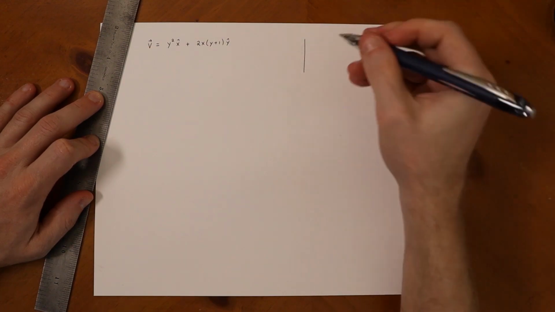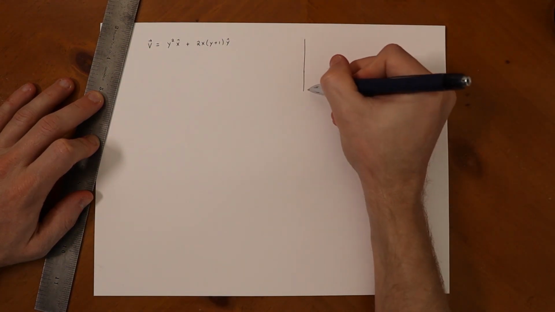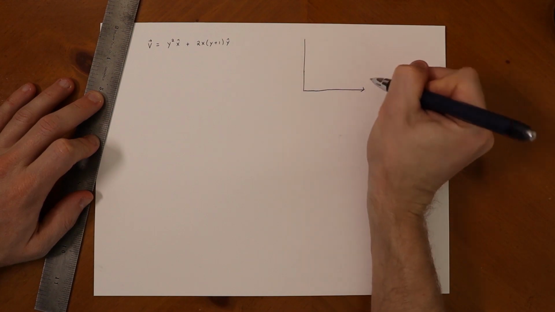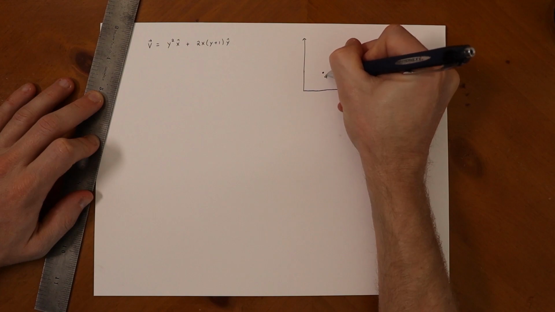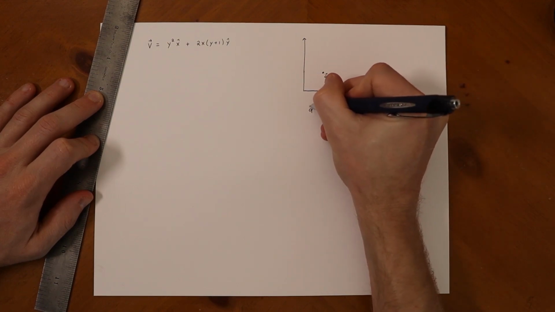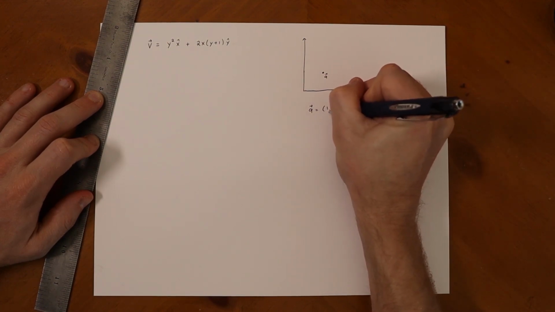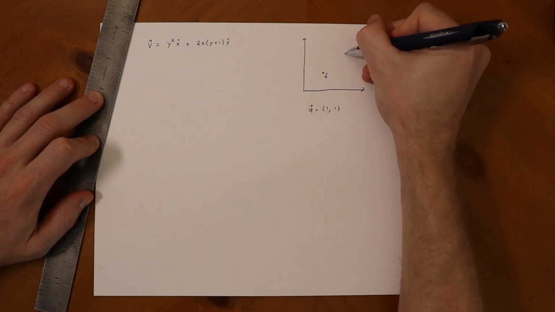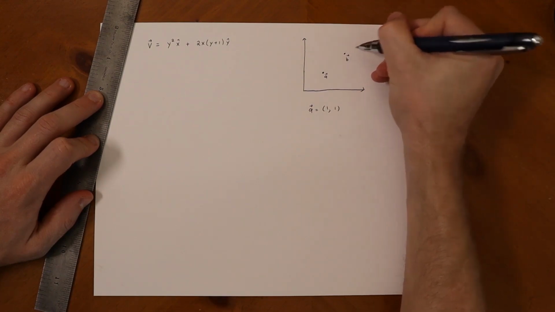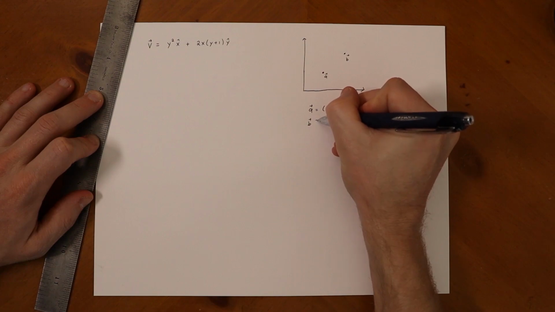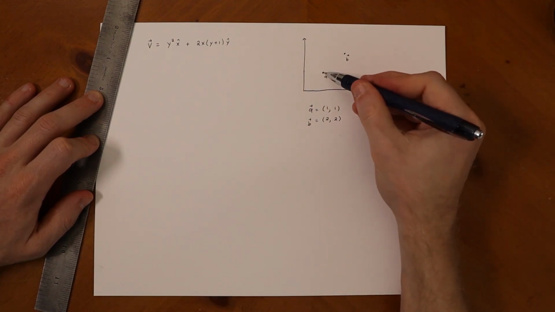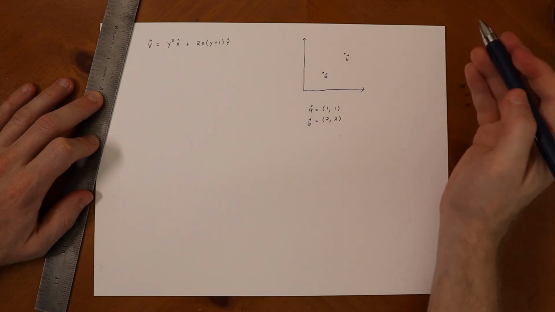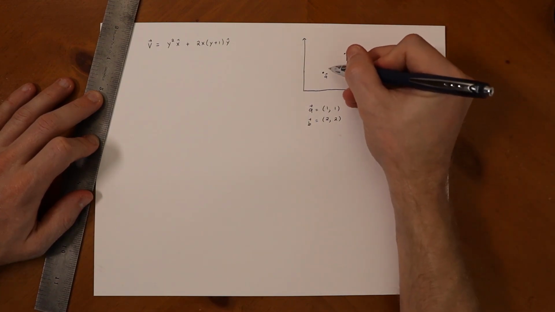And we'll integrate this vector field over a path in the two-dimensional plane, starting at the point A, given by (1, 1), and ending at the point B, given by (2, 2). Now for a line integral, I have to tell you not just the start and the end, but also the full path between them.